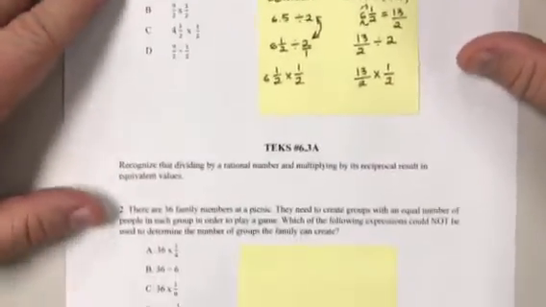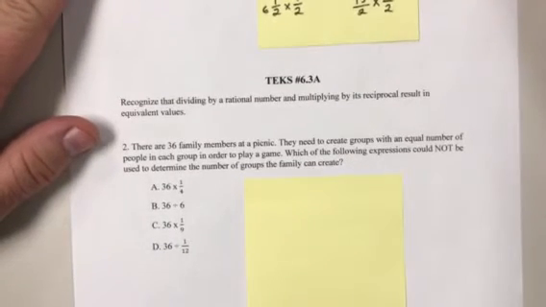Okay. Down in the bottom, basically the same idea. 36 family members at a picnic. They need to create groups with an equal number of people in each group in order to play a game. Which of the following expressions could not be used to determine the number of groups the family can create?